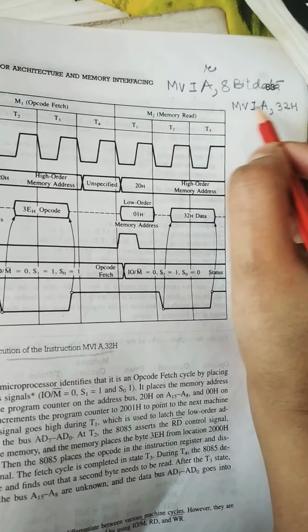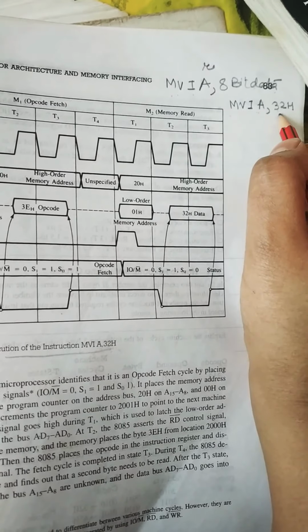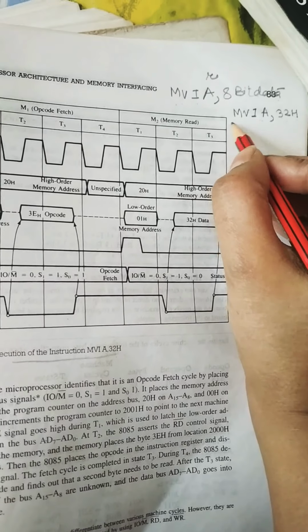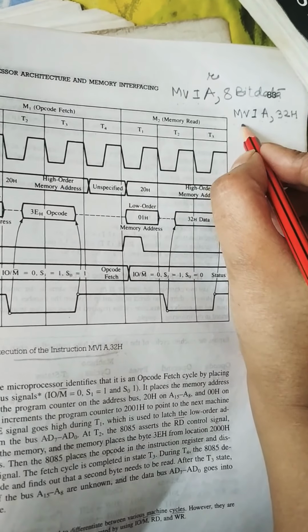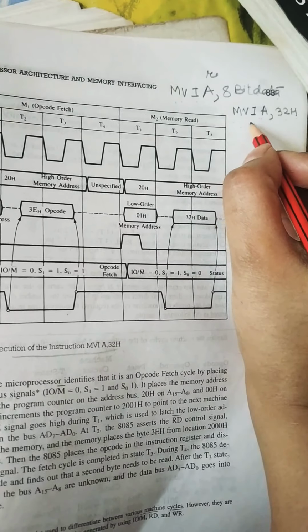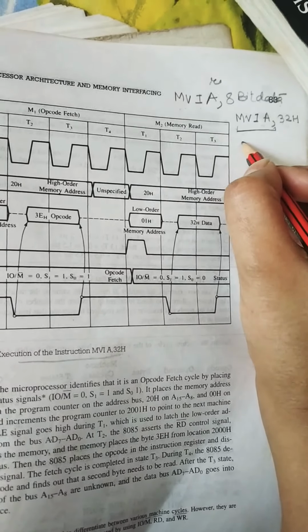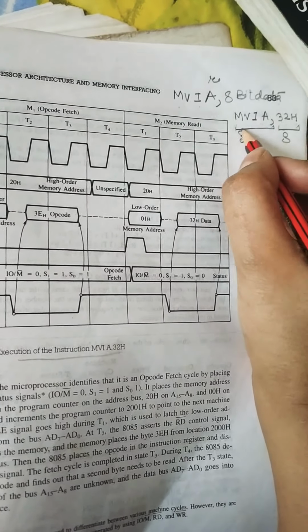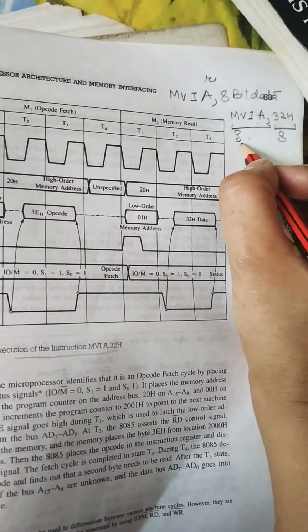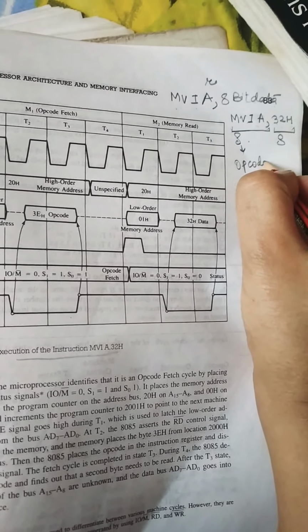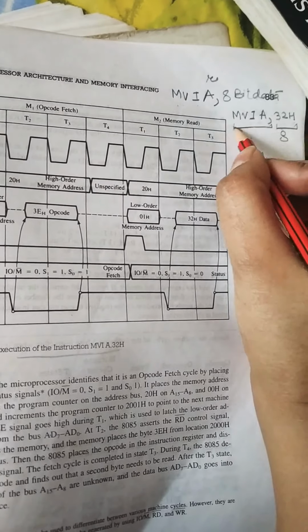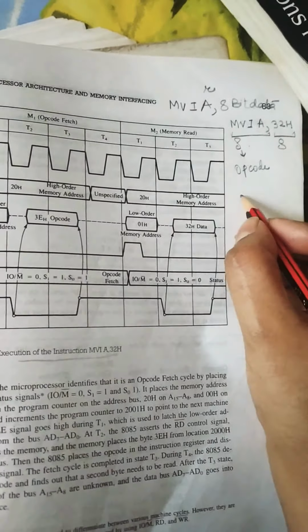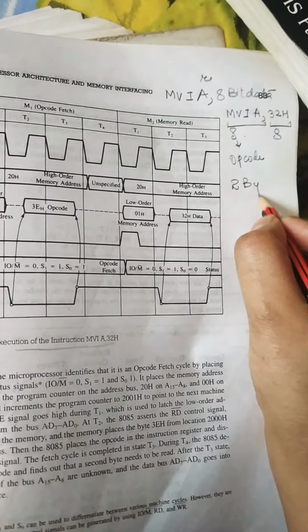Now what is the process of this transfer of data from memory to accumulator? First, we will see how many bytes are used in this instruction. Move immediate will take 8 bits and it will again take 8 bits. Why are 8 bits taken by move immediate? Because opcode is of 8 bits. So 1 byte is taken for this MVI A and another 1 byte is taken by this 32H. So this instruction is clearly a 2-byte instruction.